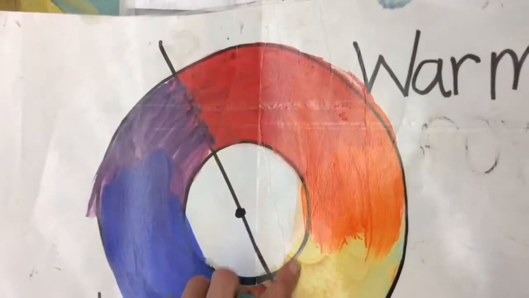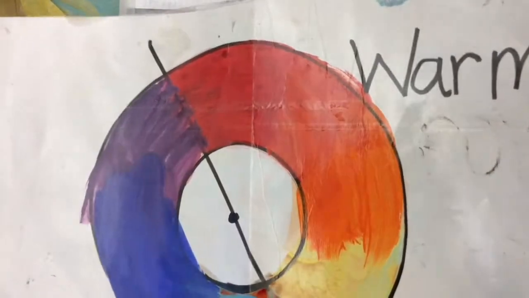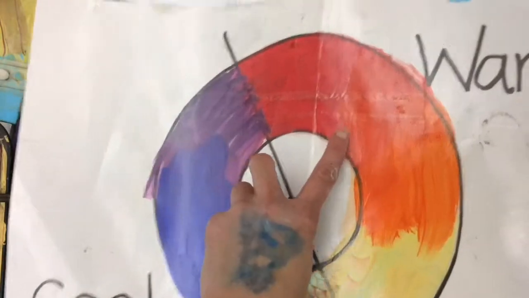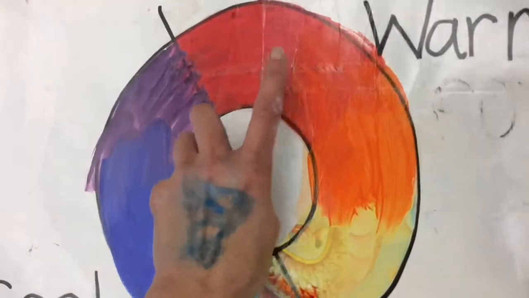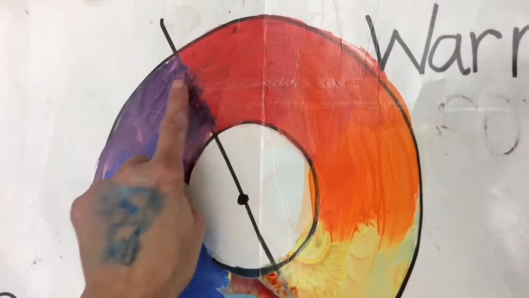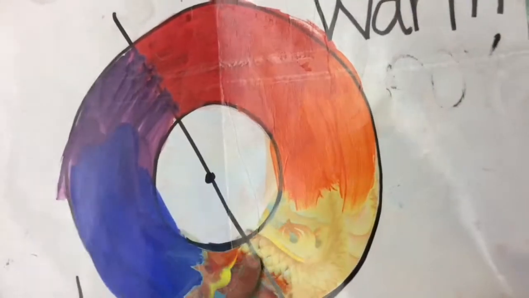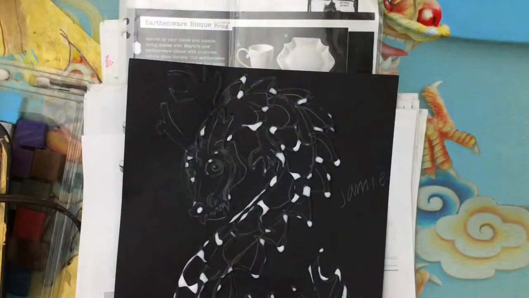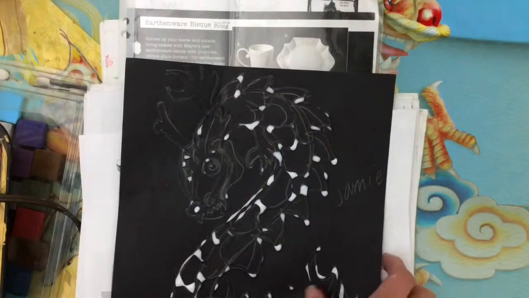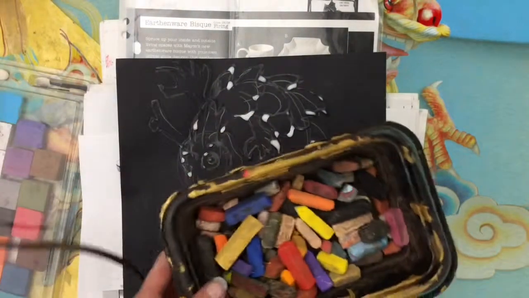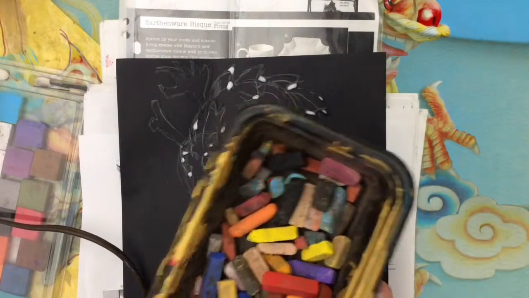It's okay if they mix together because they're close to each other on the color wheel. Now I want my dragon, my Chinese dragon. I know red is a lucky color, so I could do red and purple, but I'm going to use red, orange, and yellow to make it kind of look like fire. So I'm going to pick those colors, and what we're using is called chalk pastels.